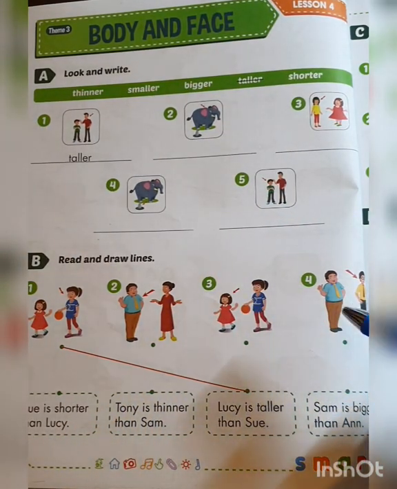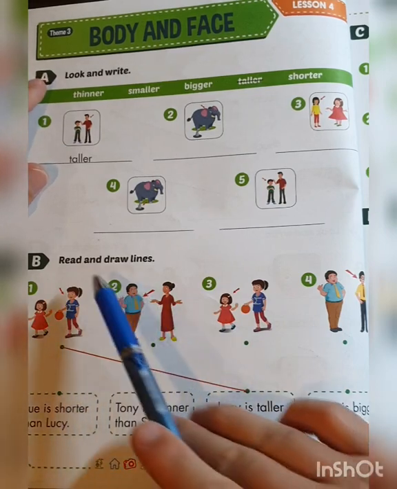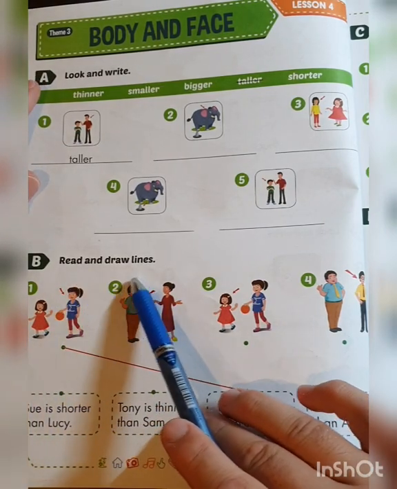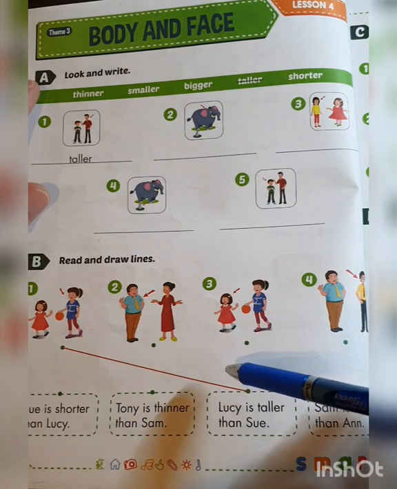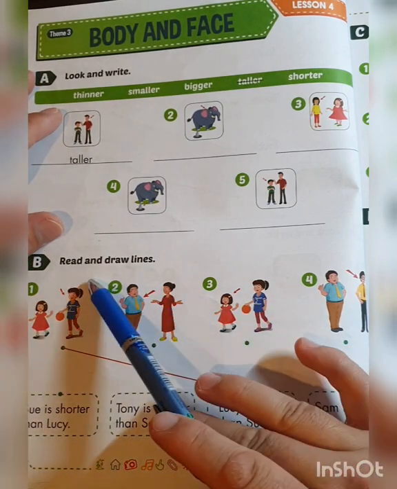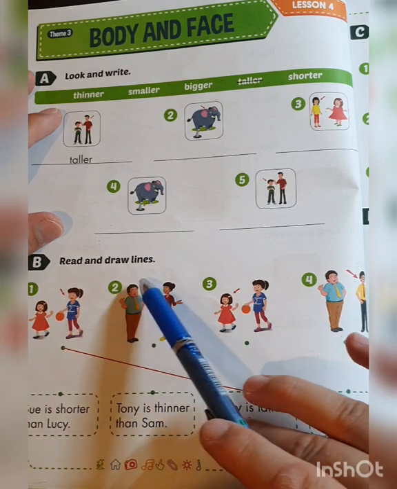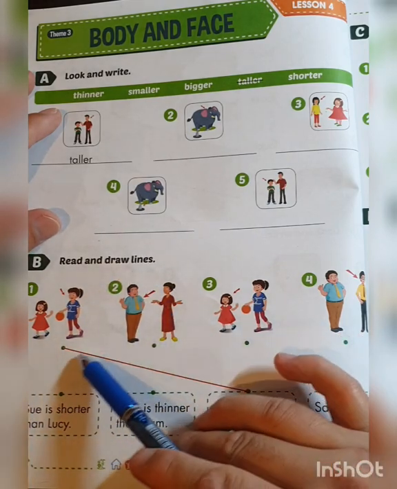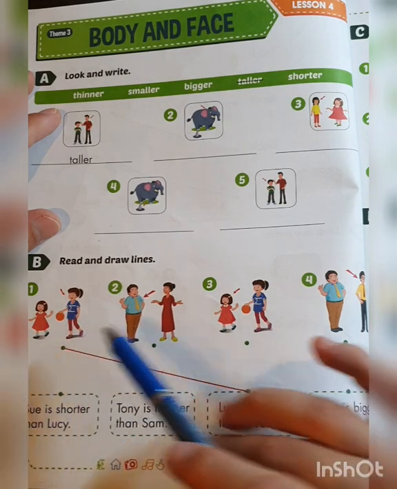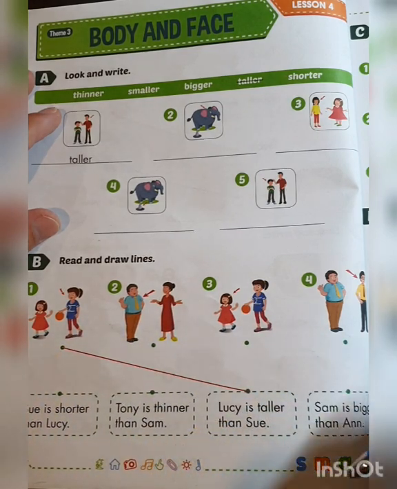Okay, exercise B, read and draw lines. So basically draw and match. The description is not very good. Read and draw lines. Draw and match. So you will draw a line and match the picture with the description.